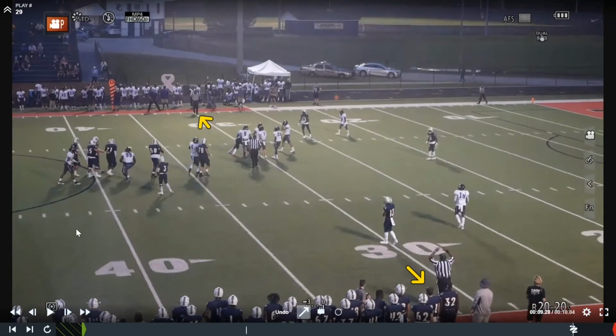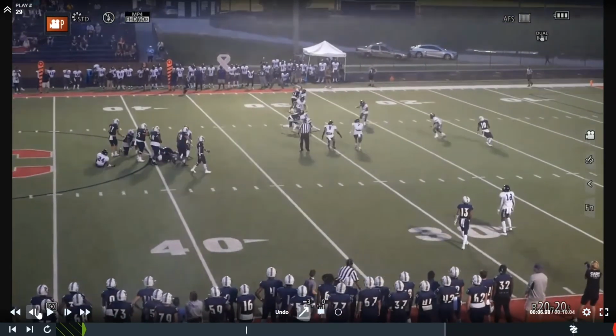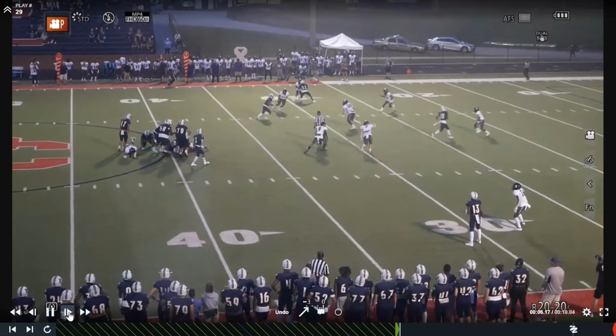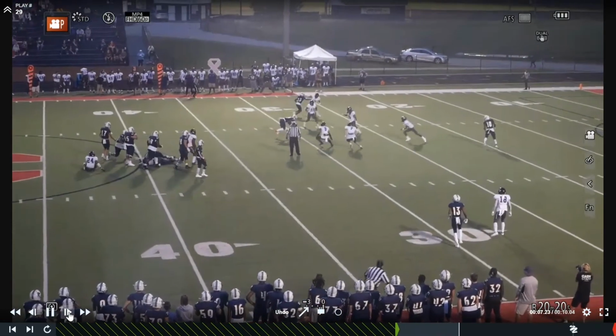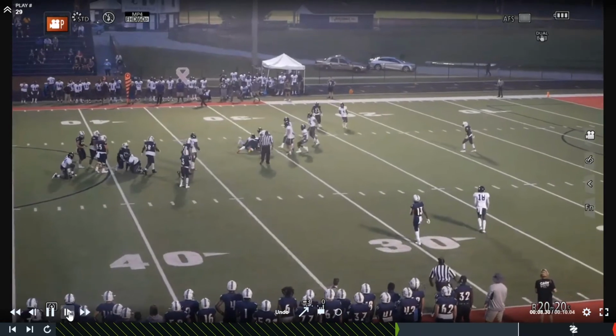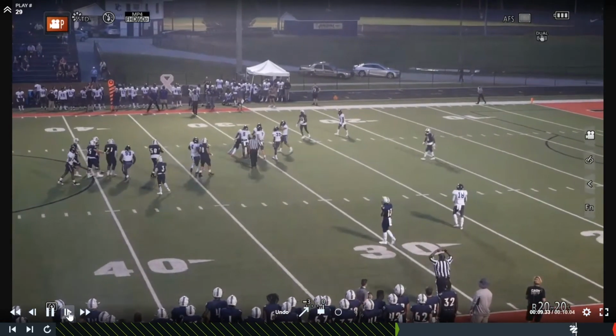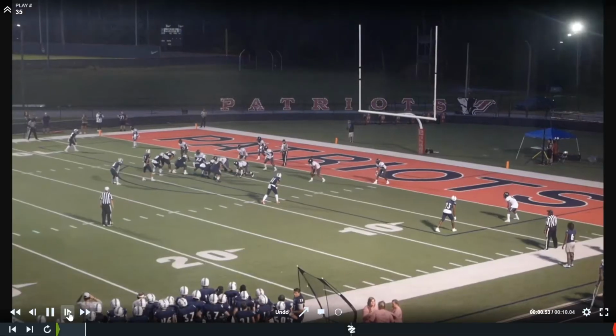Wing officials. You see this wing official's at the 30. This one's at the 29. Don't start coming out on the field unless you're at the same yard line. If you don't agree, you need to talk. You need to make eye contact before we start coming out there. You got to start selling it.